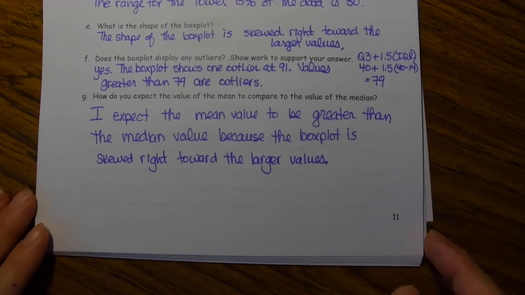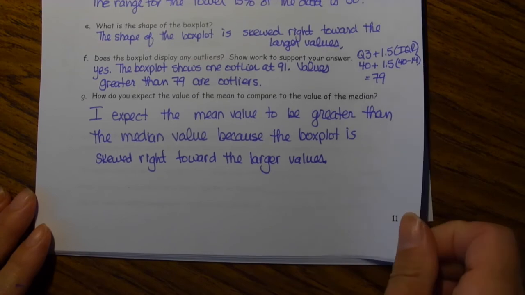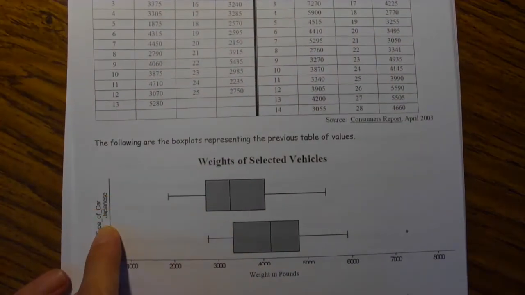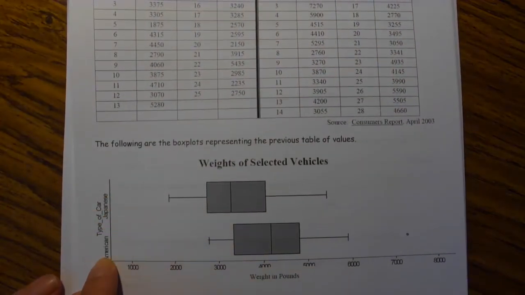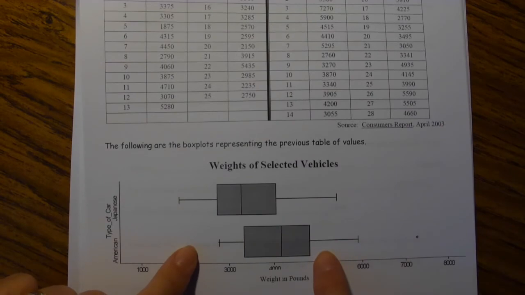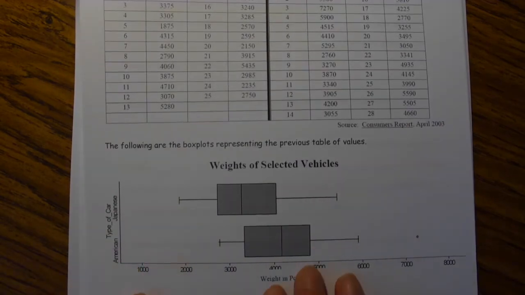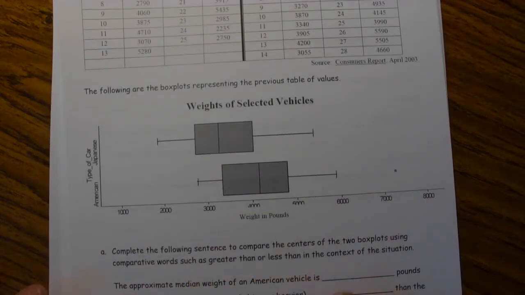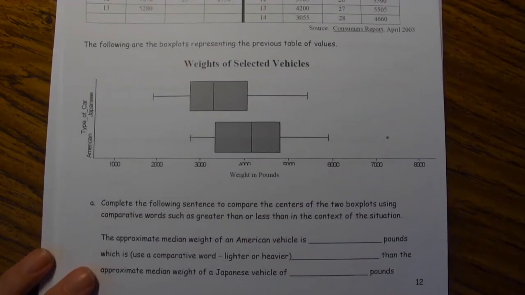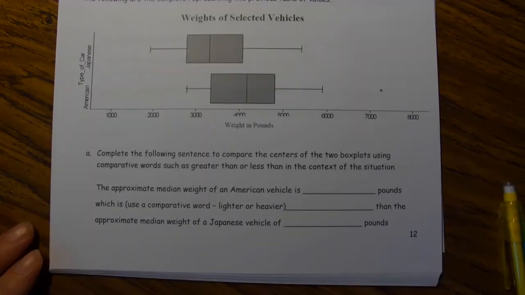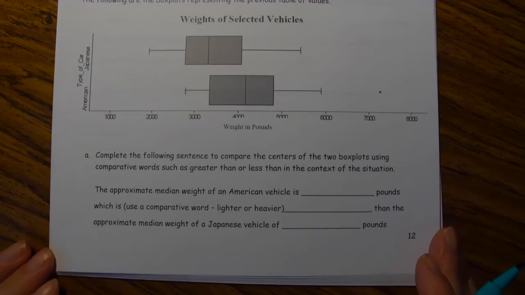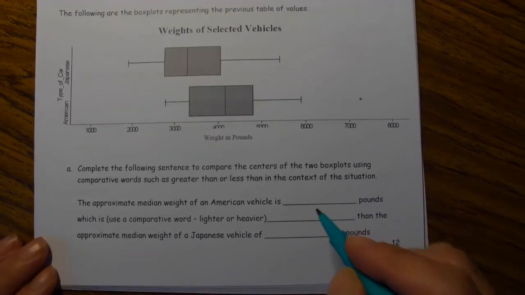So y'all take a second, and I gave you some data on different cars, specifically Japanese cars and American cars. I gave you two box plots scaled the same way, and here's the data, so you can maybe answer the question. Okay, so the approximate median weight of an American vehicle is 4,200.